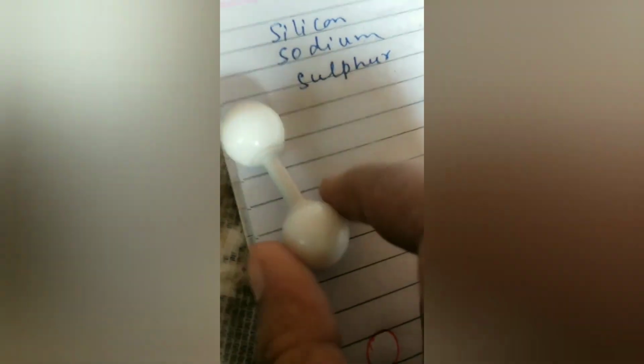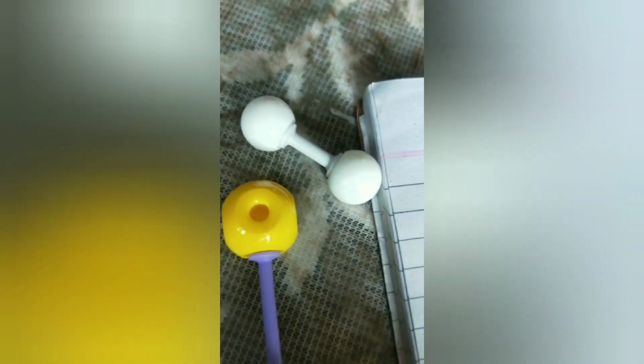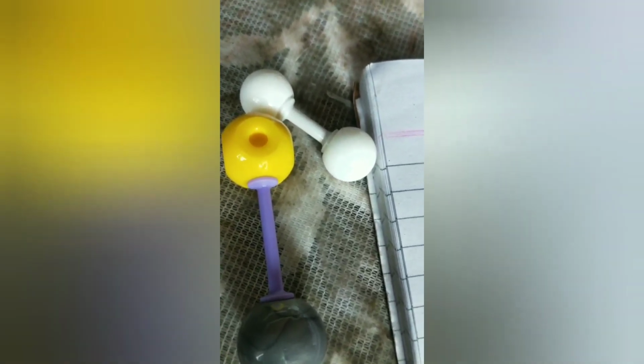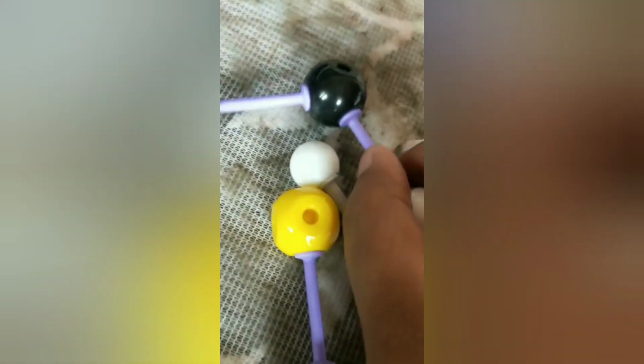There are two types of molecules: the molecules made up of atoms of the same kind, and the molecules, as you can see here where the two balls are of different colors, made up of atoms of different kinds. So there may be a single type of atom, two atoms, or more than two atoms making a molecule.